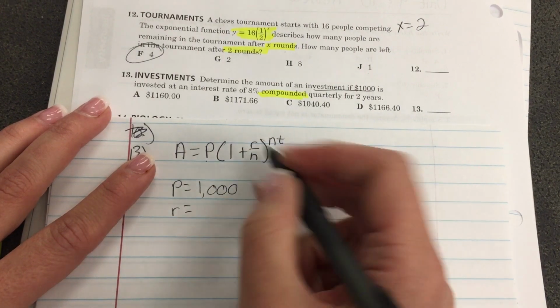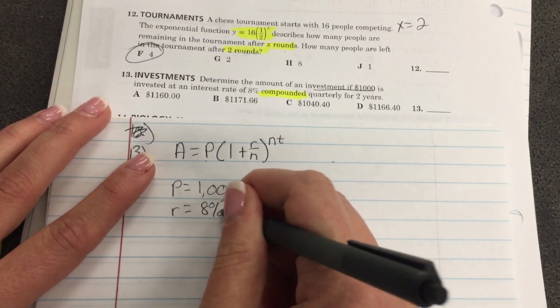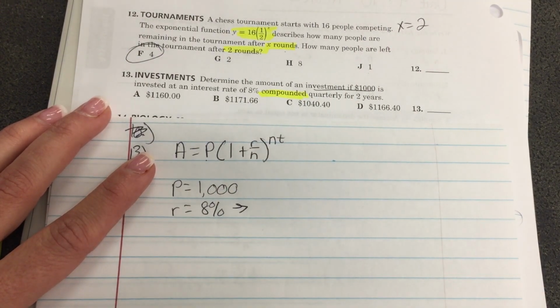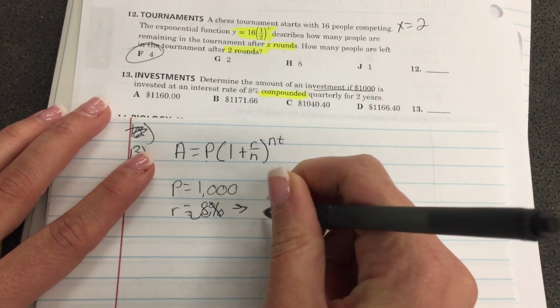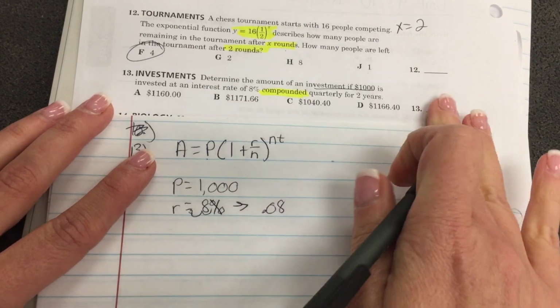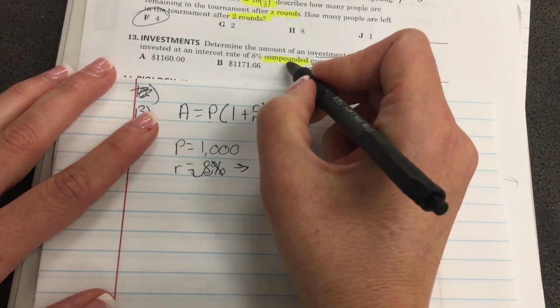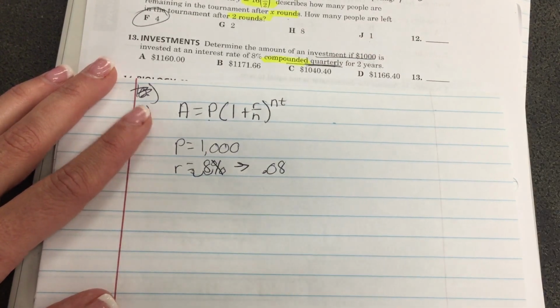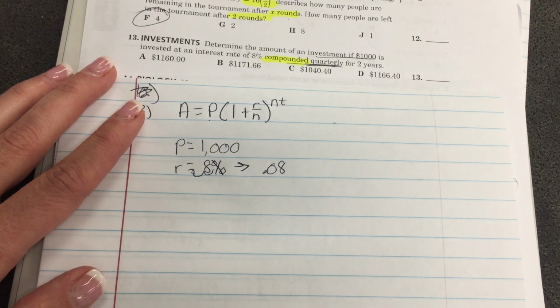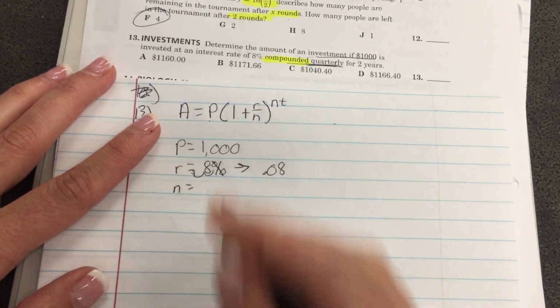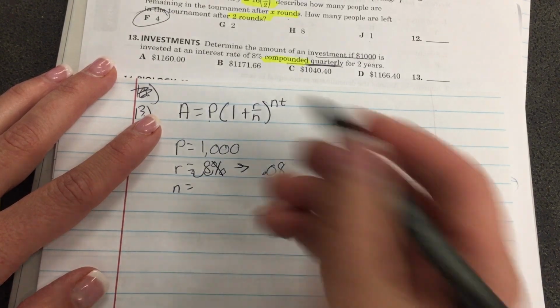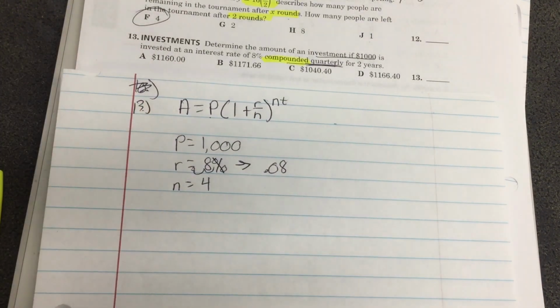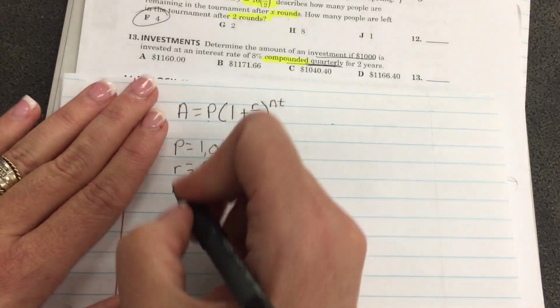Well, R is your rate. This is a percent, but we must change percents to a decimal. So you have to drop your percent sign and move your decimal 2 places to the left, 0.08. Now it says it was compounded quarterly. That's very important because N represents how many times this investment was compounded in a year. Well, quarterly means 4. So now N equals 4. And how long did we have this investment?